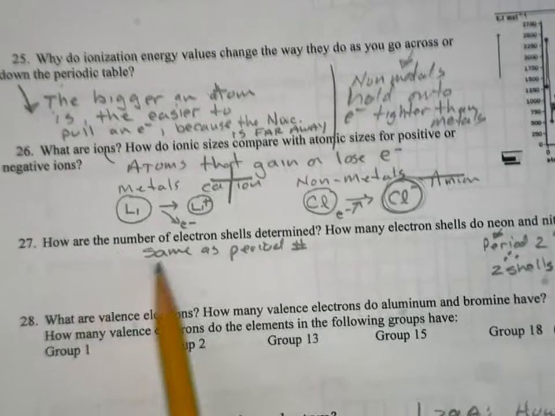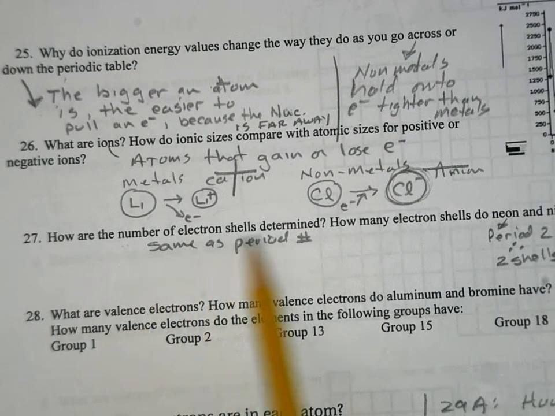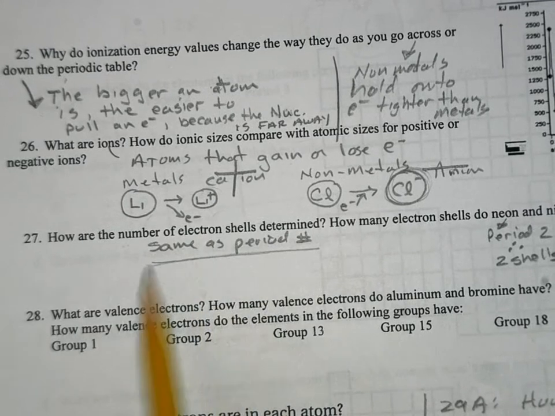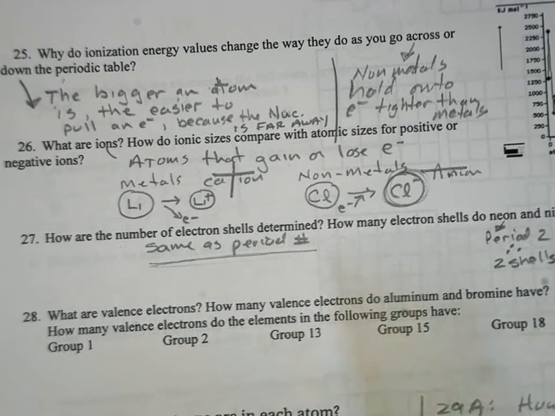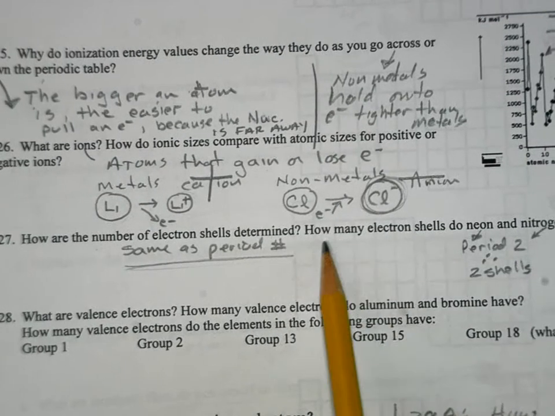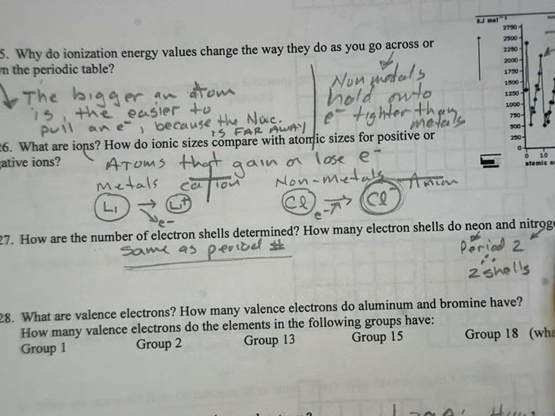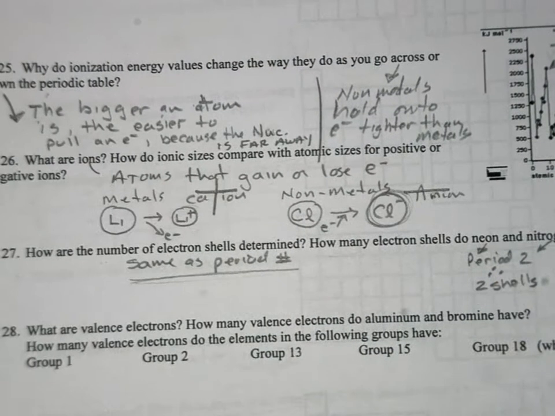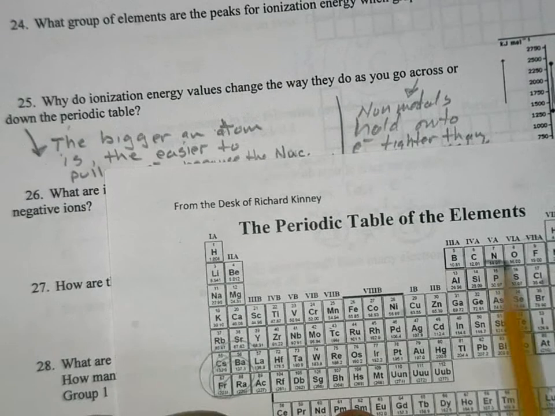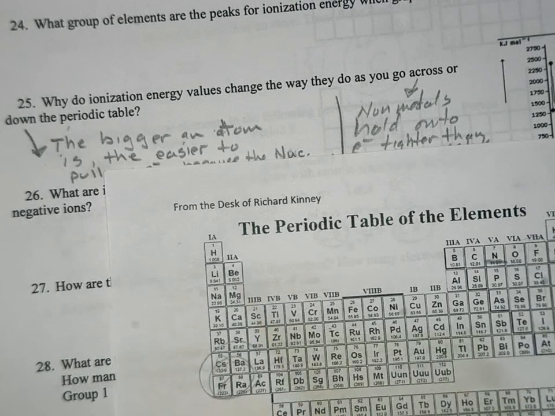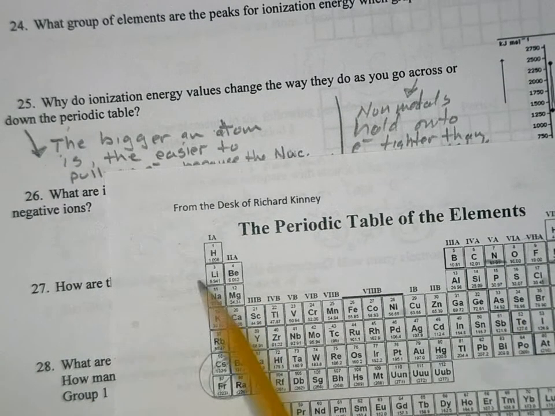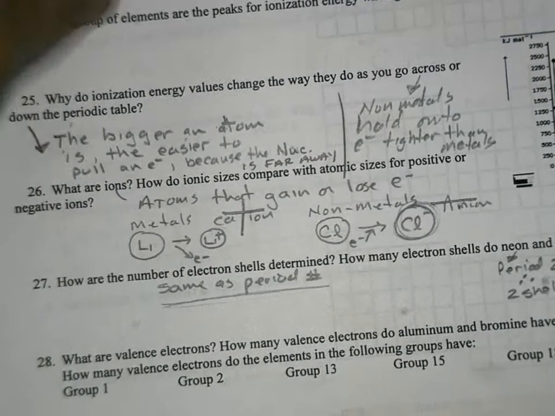How are the number of electron shells determined? It's the same as the period number. Whatever period the element's on, that's what it's going to be. How many electron shells do neon and nitrogen have? Well, there's neon, there's nitrogen. They're both in period 2, so they have 2 shells.